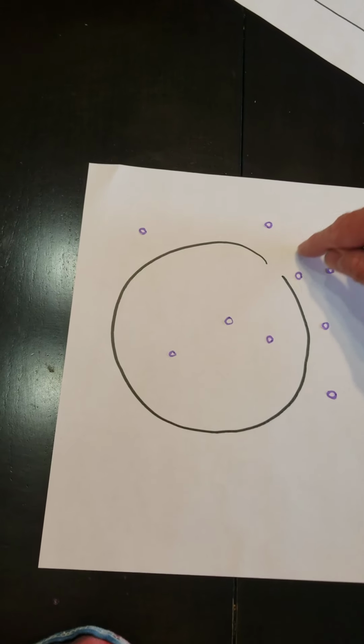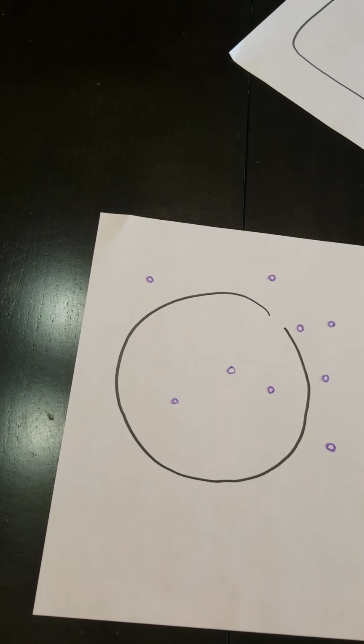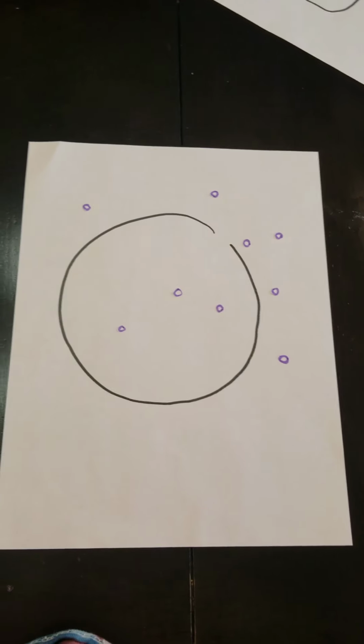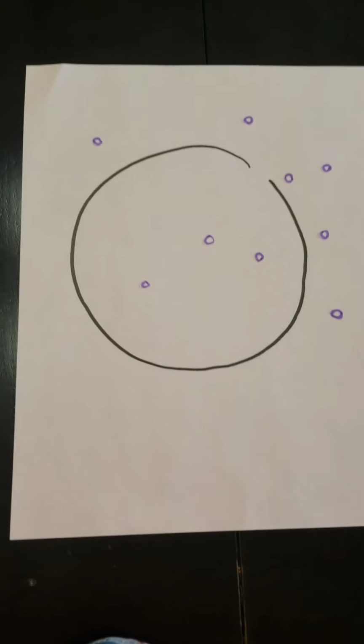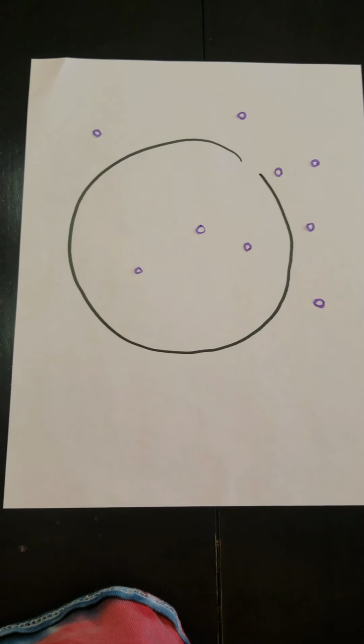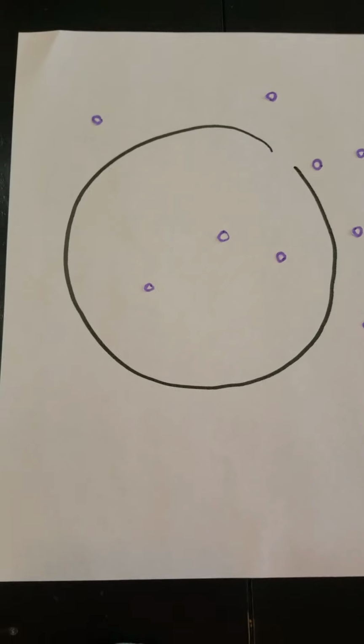So as water moves out, this cell is going to shrink. And I want you to go in your book, it's probably around page 102 or so, and look at the example they use of the red blood cell and how that happens. And remember, once we change the size and shape of a cell, often we alter its function and make it unable to do its job.